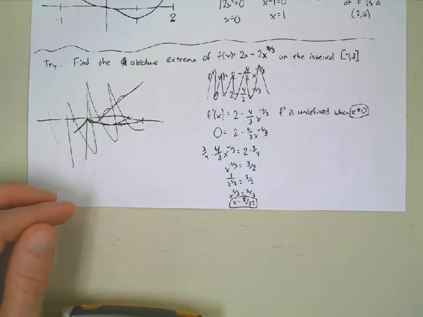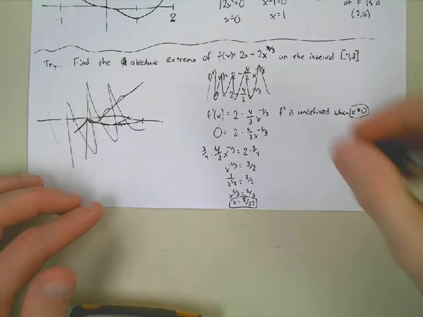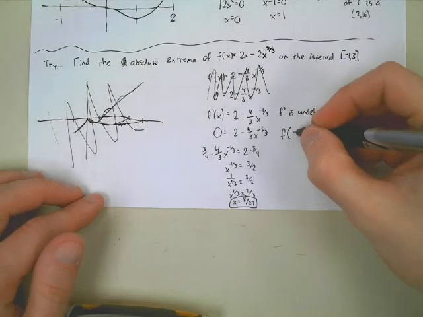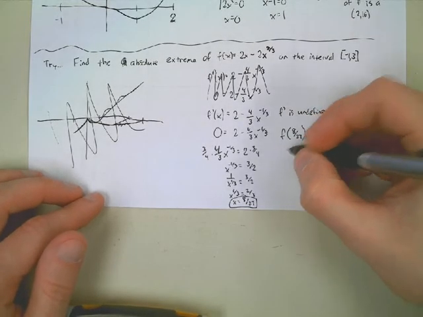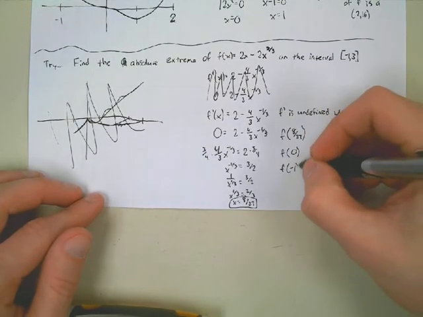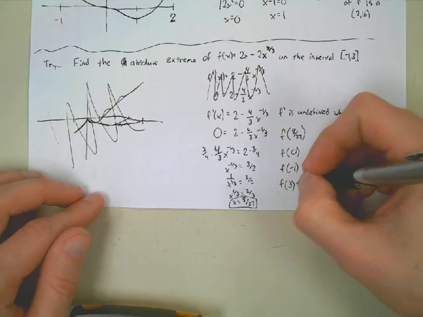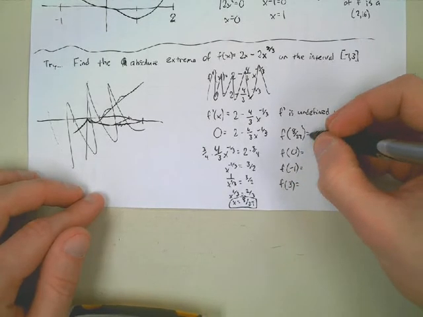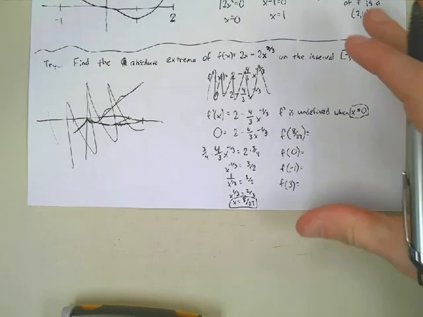So we're going to do f of 8/27. We'll do f of 0. We'll do f of negative 1, and we'll do f of 3. Don't forget, we also have to check both endpoints. I'm going to use my calculator here to do this quickly.